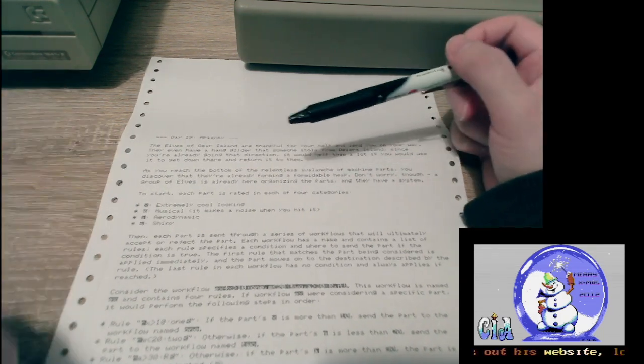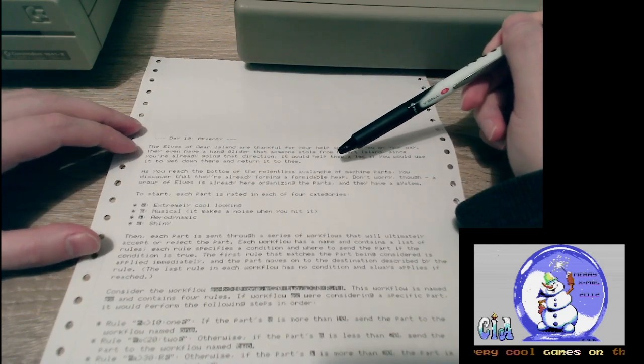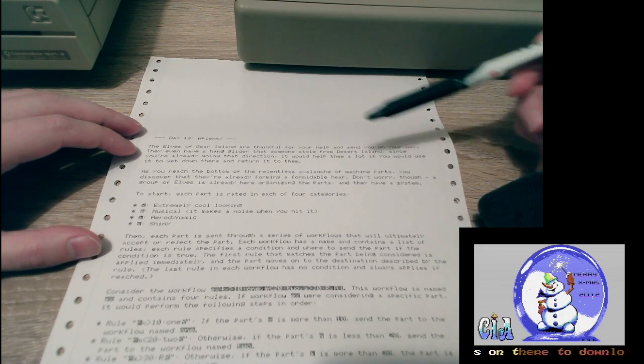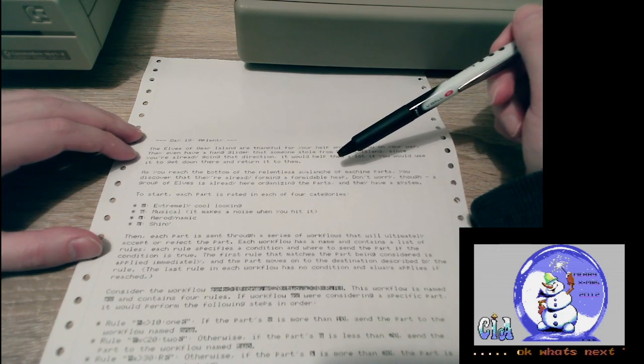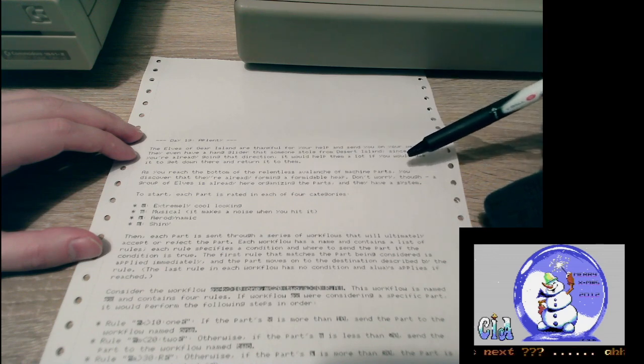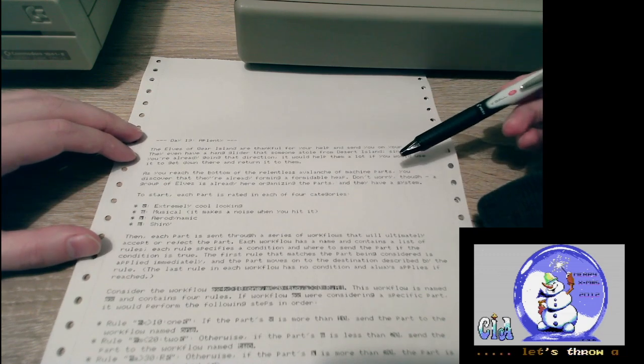Well, happy to oblige. As you reach the bottom of the relentless avalanche of machine parts, you discover that they are already forming a formidable heap.